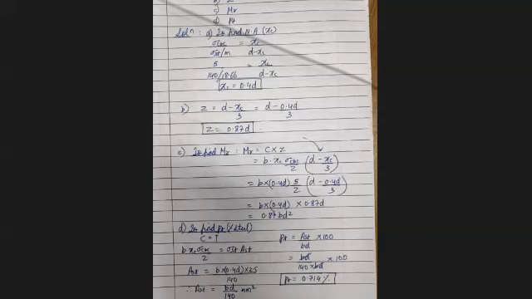And if x is greater than xc, then the section is over reinforced. So that is your third step. I hope this is clear to everyone. If x is less than xc, the section is under reinforced, and if x is greater than xc, the section is over reinforced.